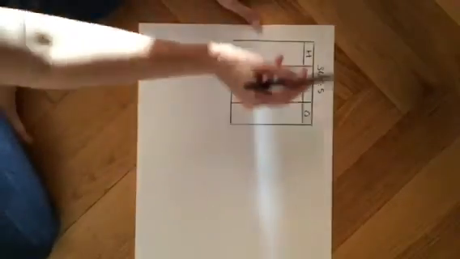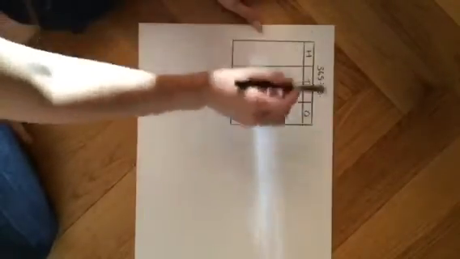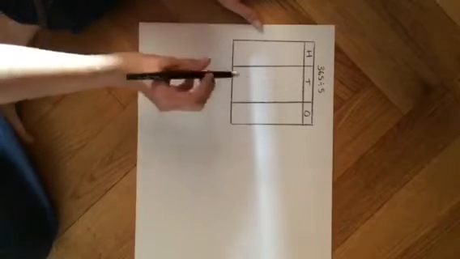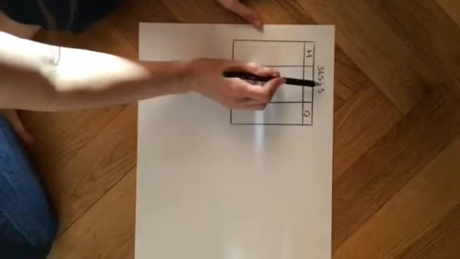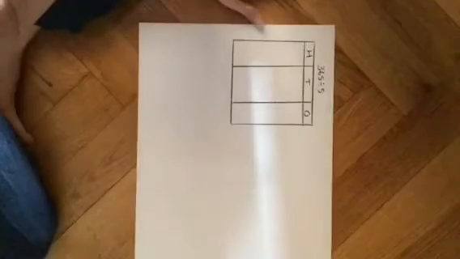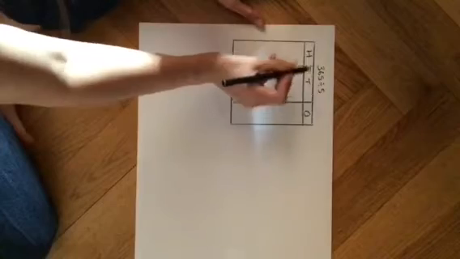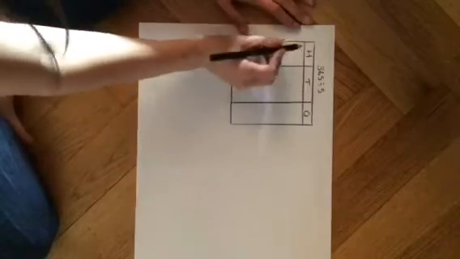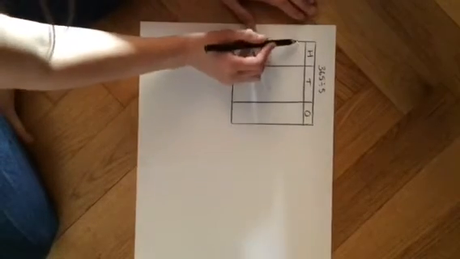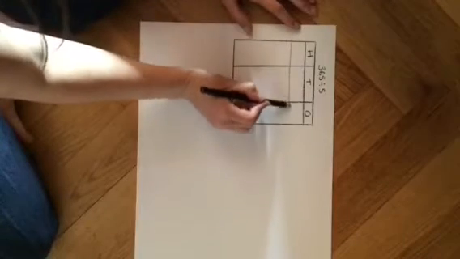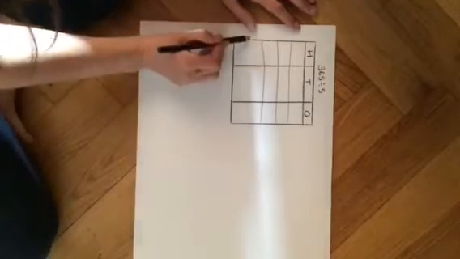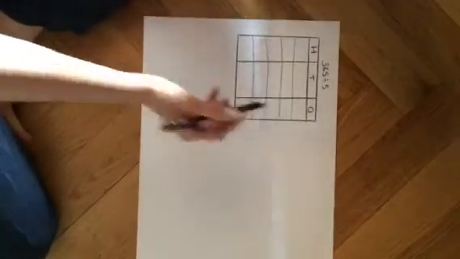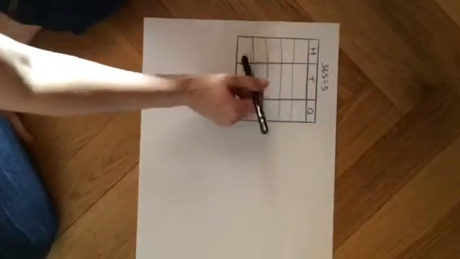So, first thing you need to do is draw out your hundreds, tens and ones chart. And we write our calculation at the top. So we've got 365 divided by 5. And because I'm dividing by 5, I need to separate my grid into 5 equal parts. So I've got 1, 2, 3, 4 lines, which makes 1, 2, 3, 4, 5 rows.